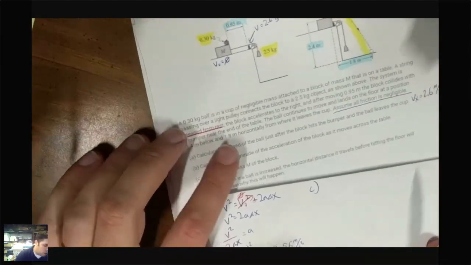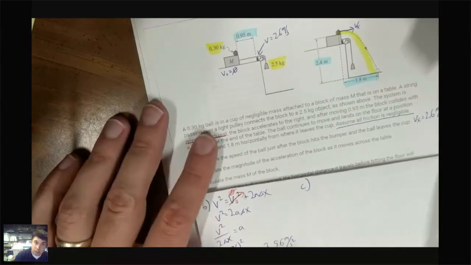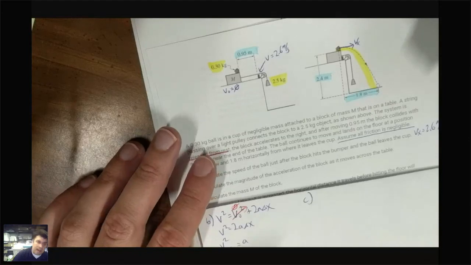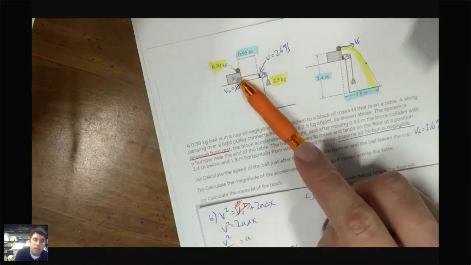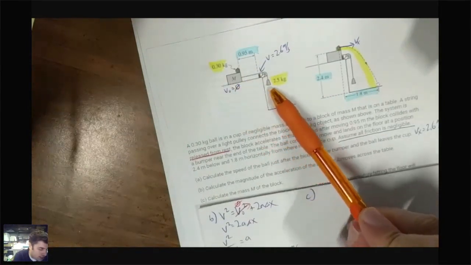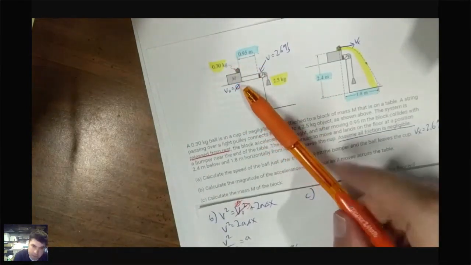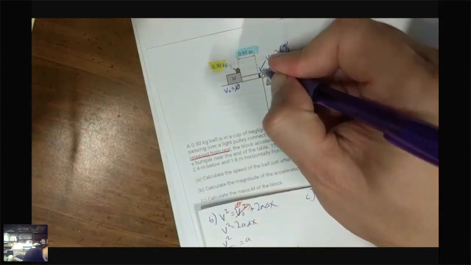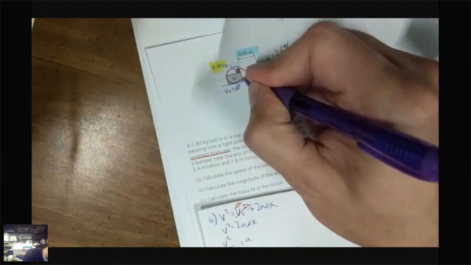In this case, we can make a choice. We can either look at the single object, block M, or we can look at the entire system. Looking at the entire system of those three objects linked together, the hanging mass, the ball and the launcher, and our block sitting there, makes this question a whole lot easier.